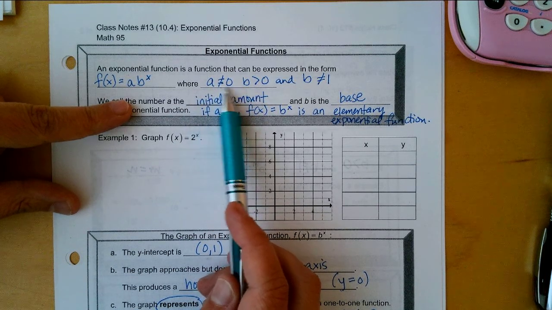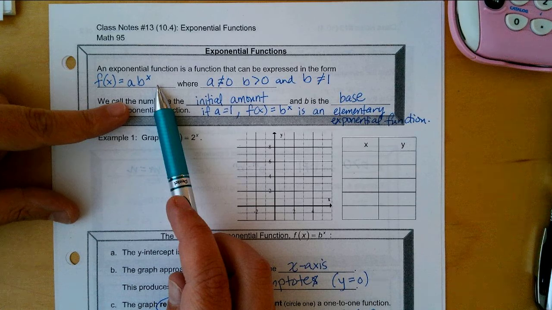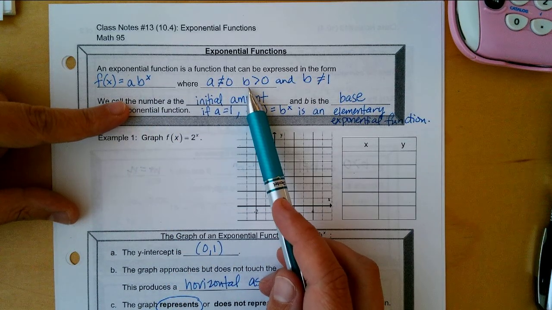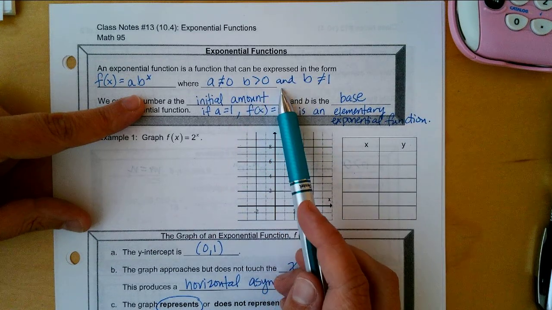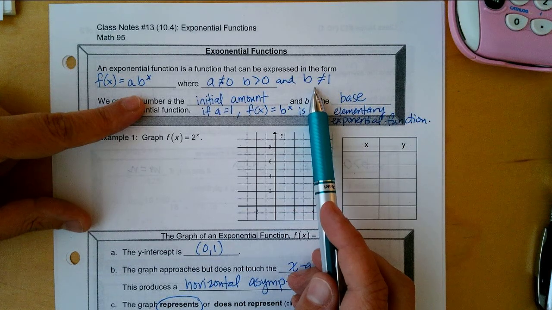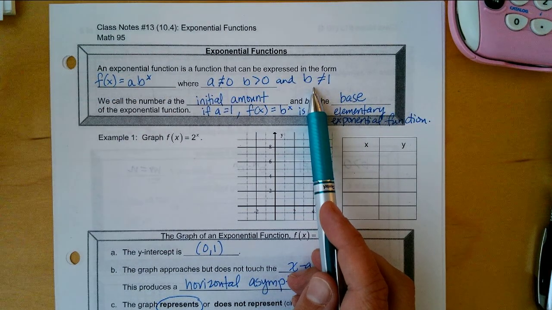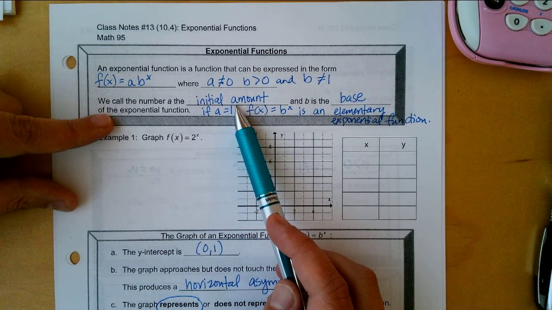A cannot equal 0 because 0 times anything is going to be 0. That's not going to be a very interesting function. And then b has to be greater than 0. It can't be negative. And b cannot equal 1 because 1 to any power is just 1. So again, that's not going to be very interesting. That would just be a horizontal line.